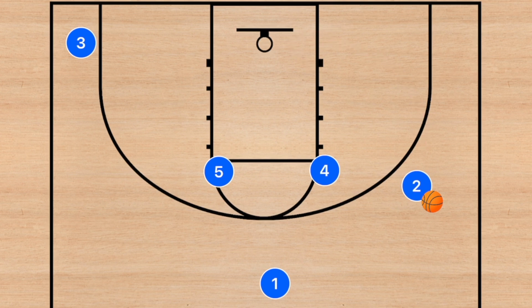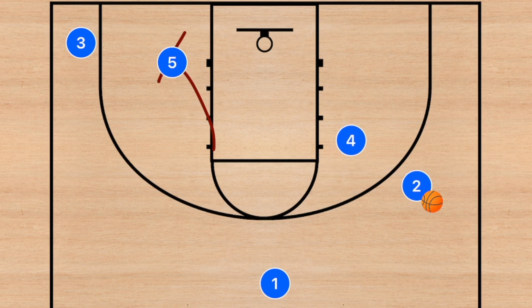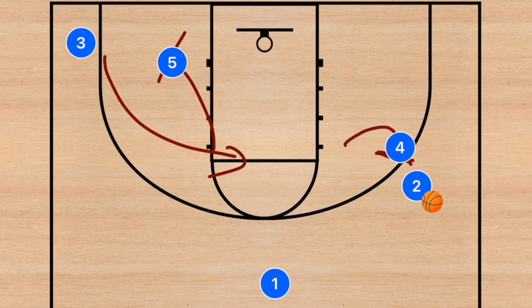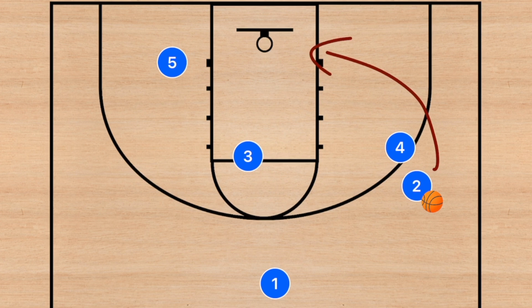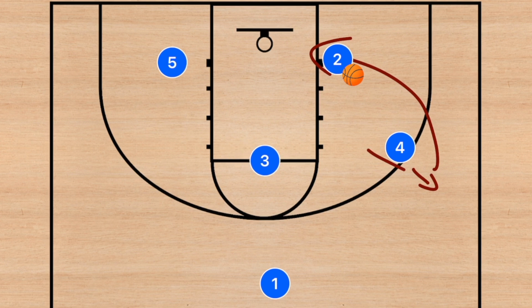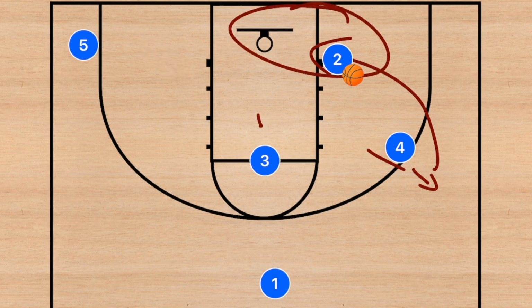If he is not open, we're going to have player 5 set that screen down on player 3. And player 4 is going to be setting the screen on the opposite side, the baseline side of player 2. The idea here is now player 3 is going to go to the high post. Player 2 is going to be attacking the paint on that right side. Player 4 is just going to pop out. Now, depending on what happens with the defense, player 2 may have an open layup. Player 3's man may go down to help out, which means that player 3 would be wide open for the layup or the floater. So there's quite a few different options in this play.